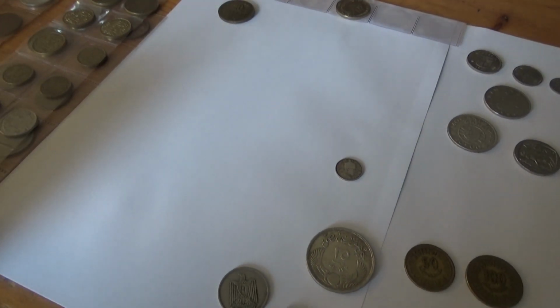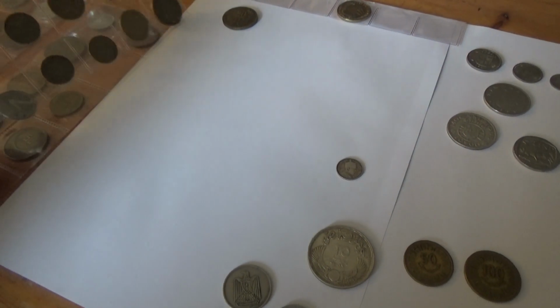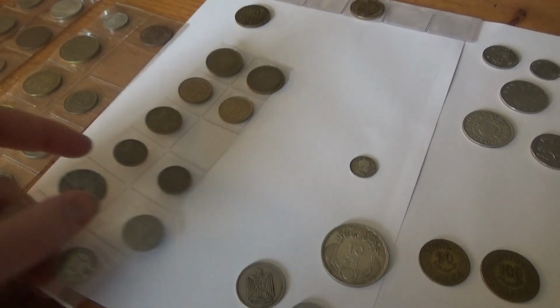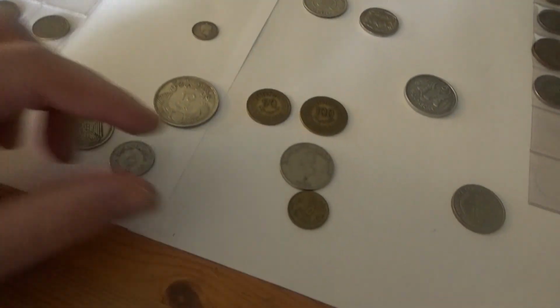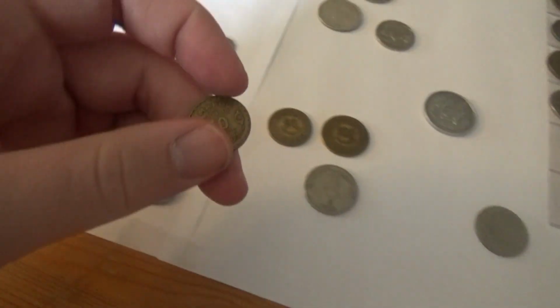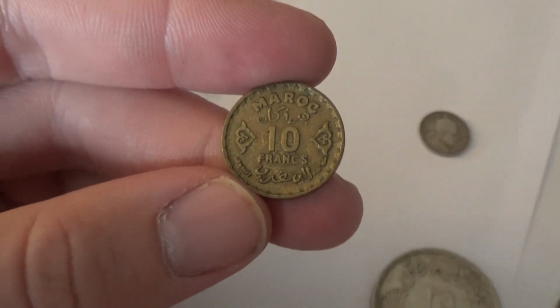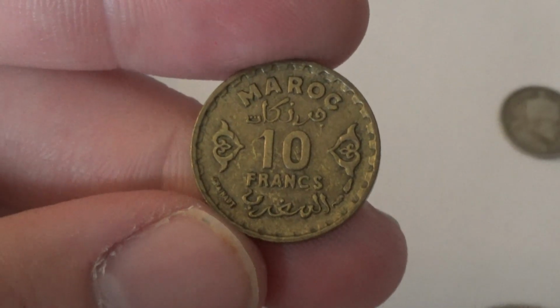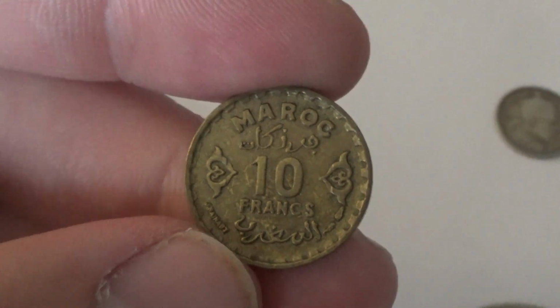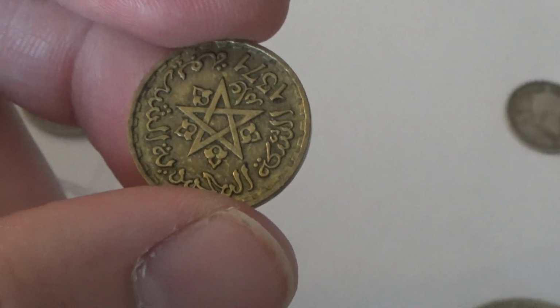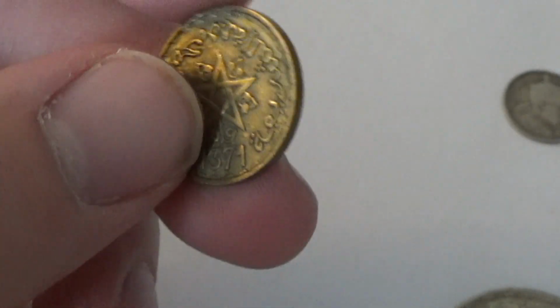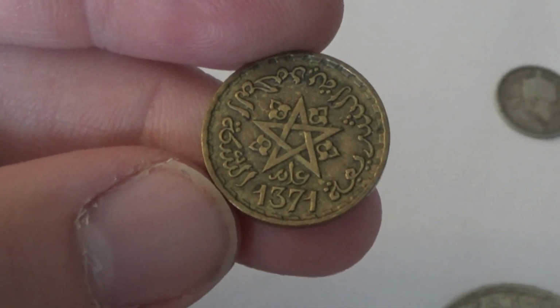Now I should take another bite of my food. And then we have these ones. One quick preview. Maroc, 10 francs. 1371.